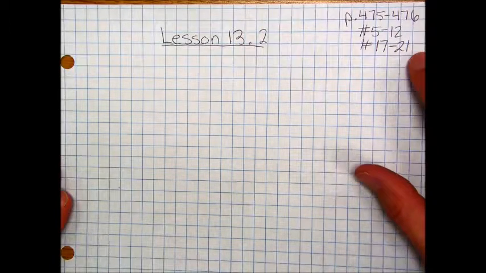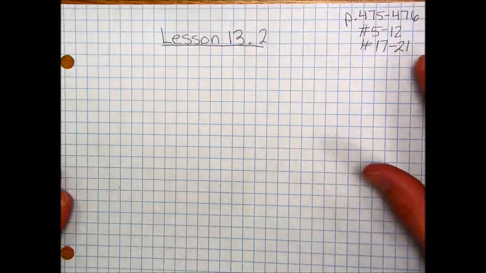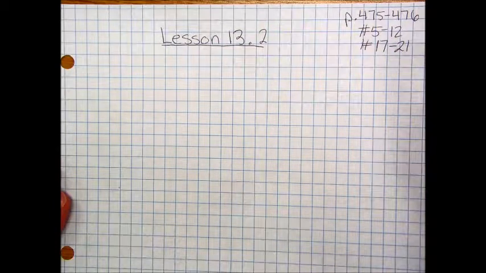5 through 12 and 17 through 21, and that is pretty much your goal, to get that done in class today, and then use any other time you may have to do corrections, or go back and finish anything out of 13.1 from yesterday. And if you get all of that done, there's a bookshelf full of activities over against the wall that you can help yourself to. So get paper set up.